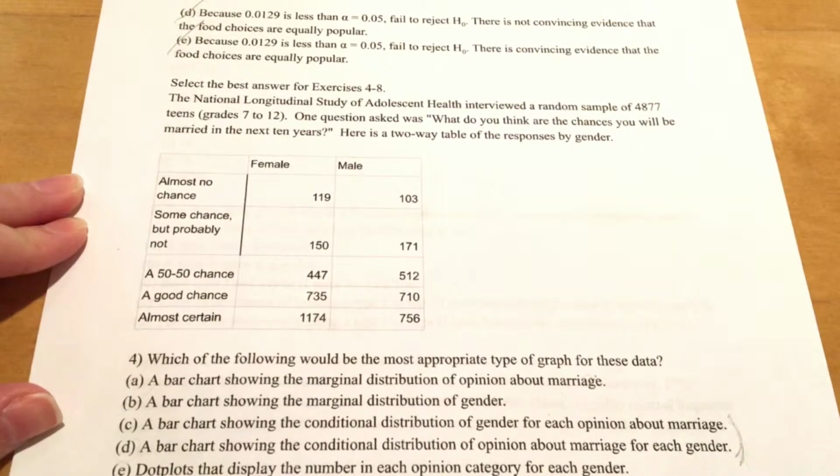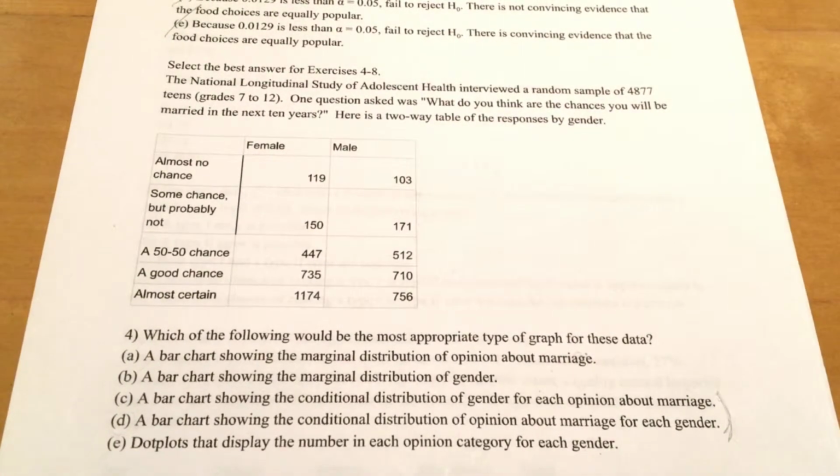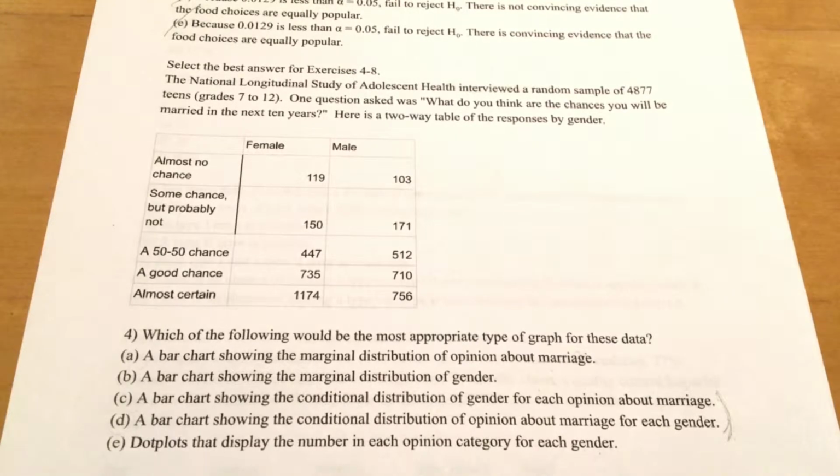Number 4, new scenario now. Number 4 reads, the National Longitudinal Study of Adolescent Health interviewed a random sample of 4,877 teens in grades 7 through 12. One question asked was, what do you think are the chances you will be married in the next 10 years? So they give us a two-way table, and our question is, which of the following would be the most appropriate type of graph for these data?